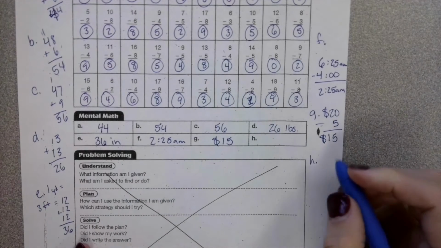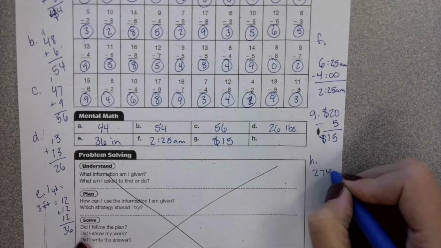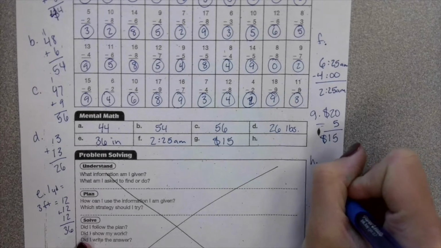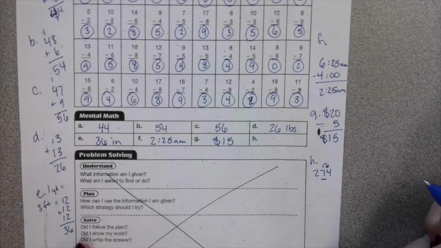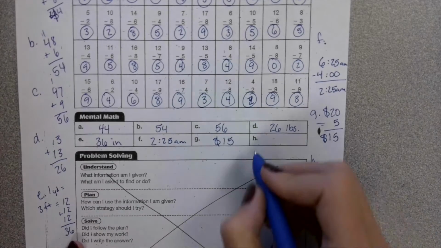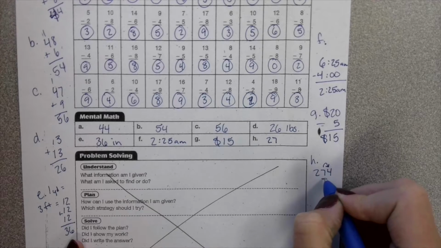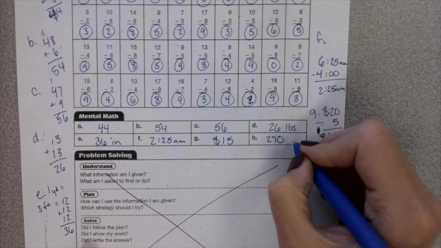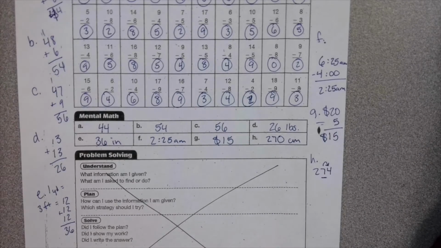H. The ceiling was 274 centimeters above the floor. Round this measurement to the nearest 10. Well, the 7's in the 10 place. 7 looks at the 4. The 4 says, don't get no more. So the 7 stays the same, and the 4 turns to a 0. That was centimeters, so don't forget to put your centimeters label there.